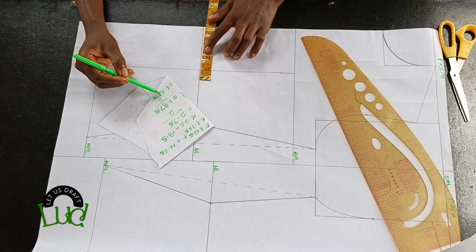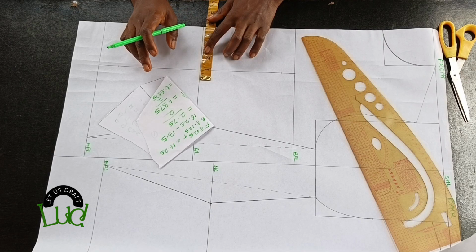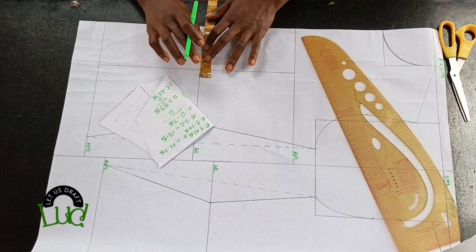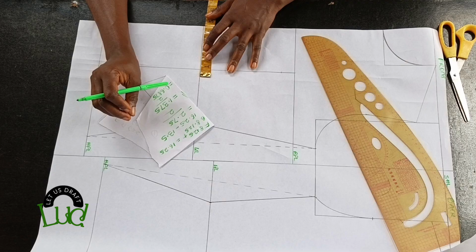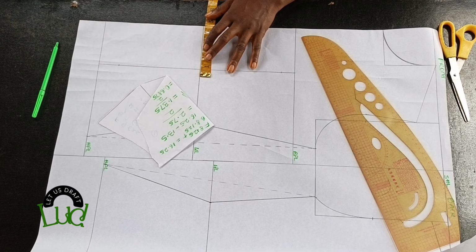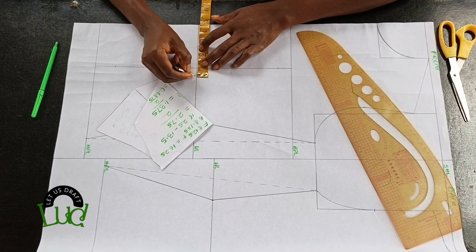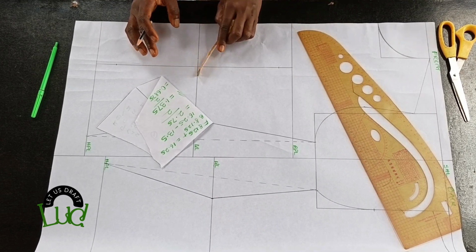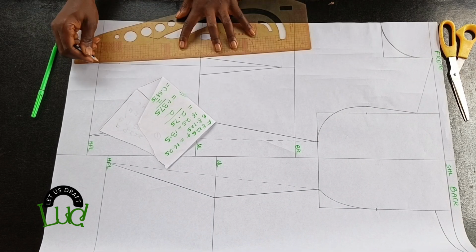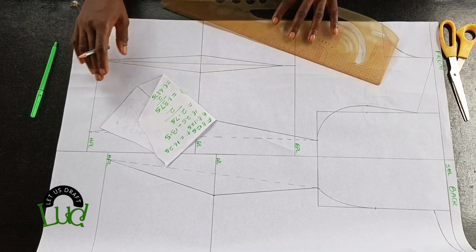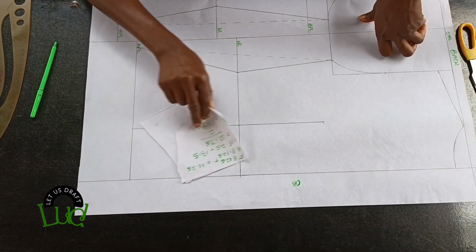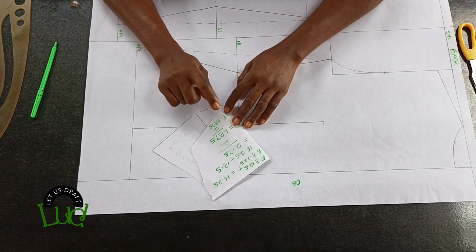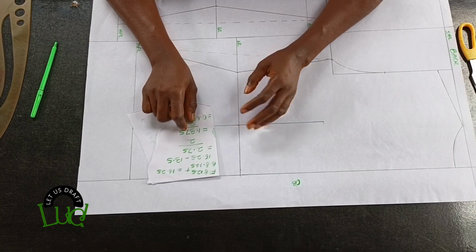So since it's more than 0.625, I'm going to just take it to the nearest measurement on my measuring tape after 0.625, which is 0.75. Or better still, just go ahead and use 0.625, since it falls under 0.6. You use 0.625, but I choose to do 0.75. So whenever you see me use 0.75 as my dart intake on the waistline, know that this is how I got it. I didn't just wake up one day and start using 0.75. I've been using this for the longest time.